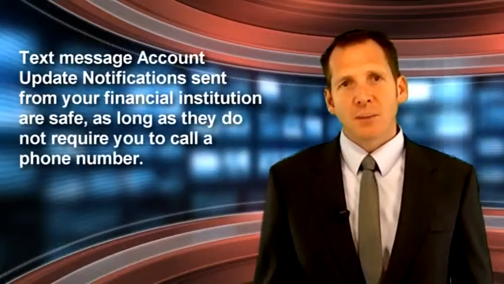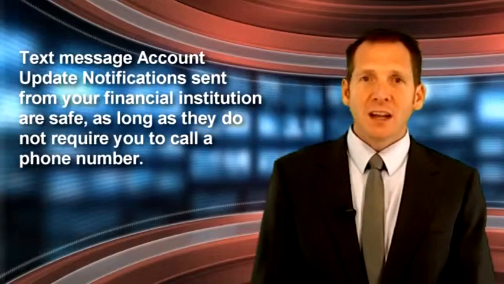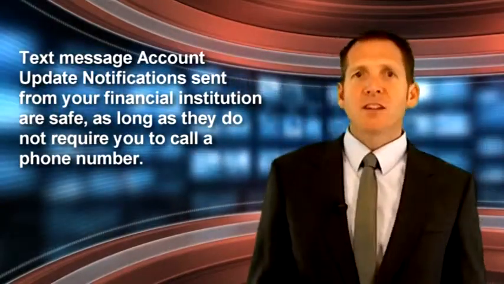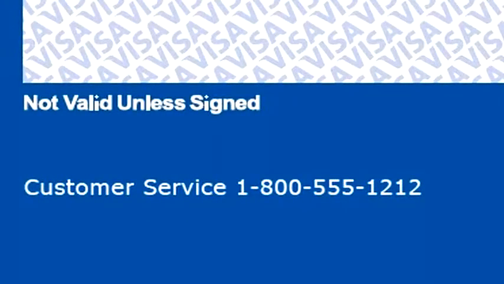What you need to remember is your financial institution is never going to send you a text message that tells you there's a problem with your account and to call a specific phone number in that text message. If you receive a text message like that, stop. Instead, pull out your debit card. On the back of your debit card, you'll find a phone number. Call that phone number and explain to them the text message you just received. They'll be able to help you out. They'll either say, yes, it's legitimate, or no, you need to stop, this is a scam.